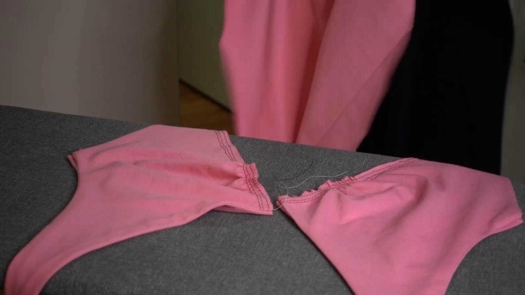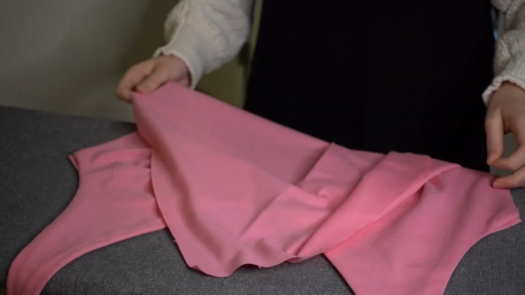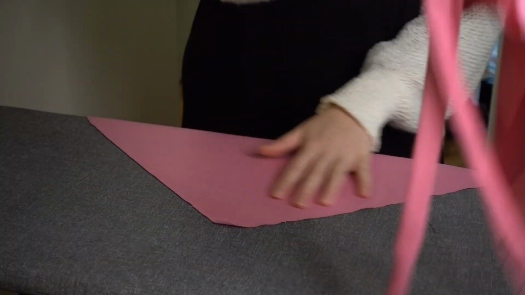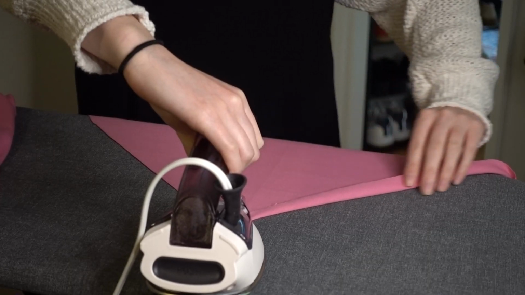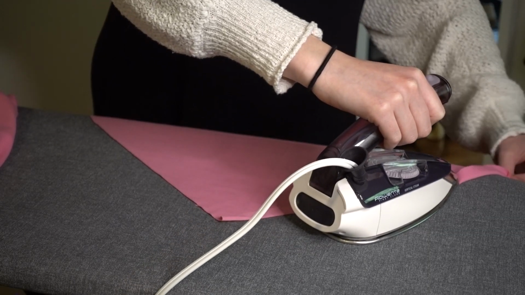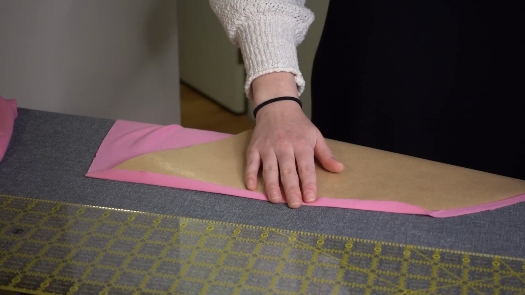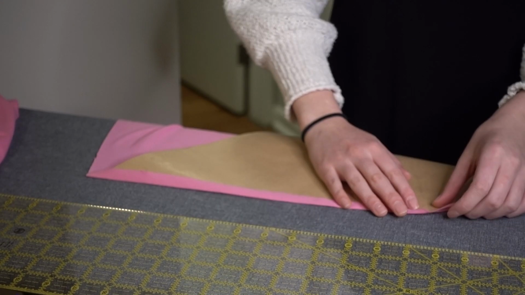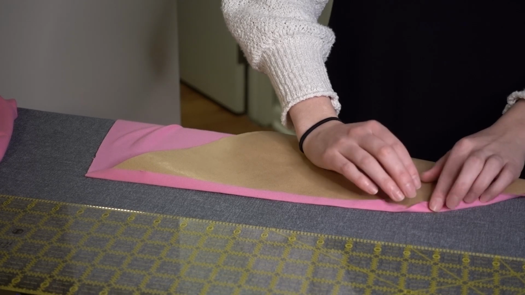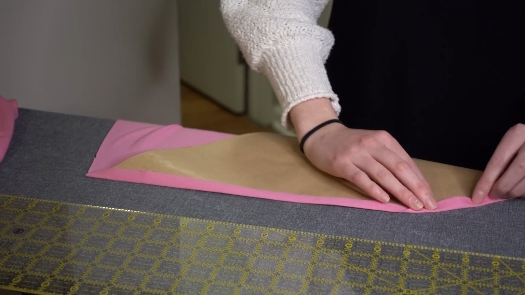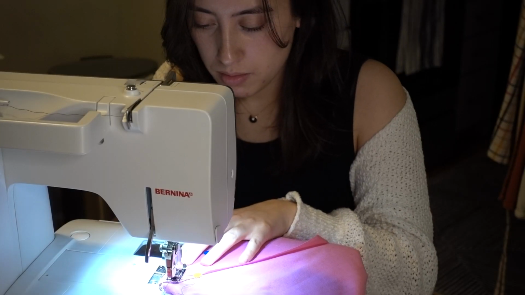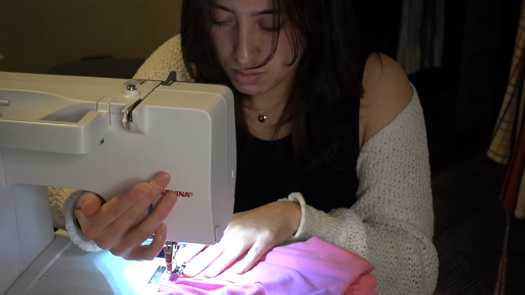I also took some time to figure out a better way to attach the bodice to the skirt. The way I went about this was by ironing down my seam allowance. This was just to give me a better visual to figure out where the bodice portion of the skirt ends and where the skirt portion of the skirt starts. And then I just kept sewing it together and we'll see where we go.